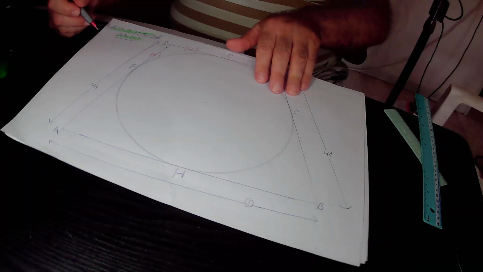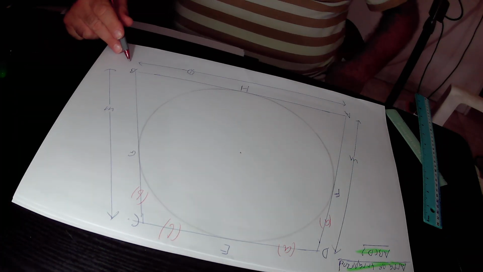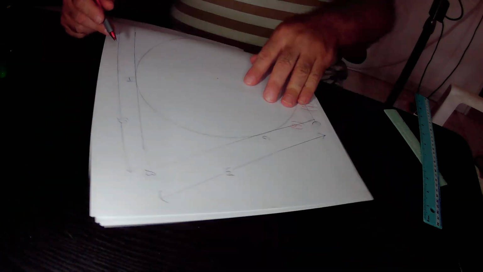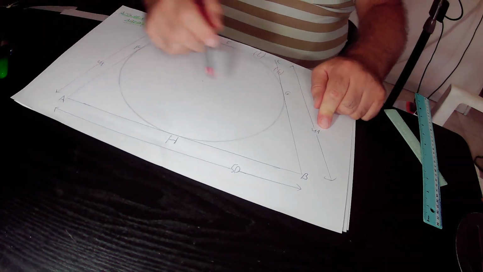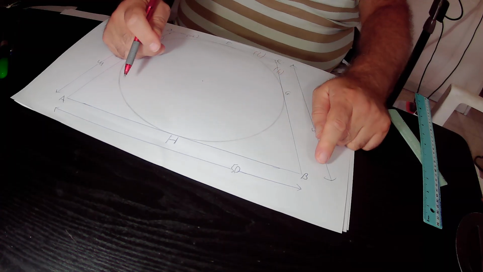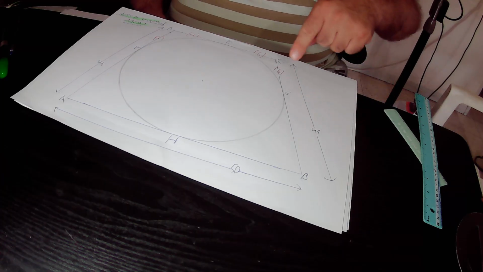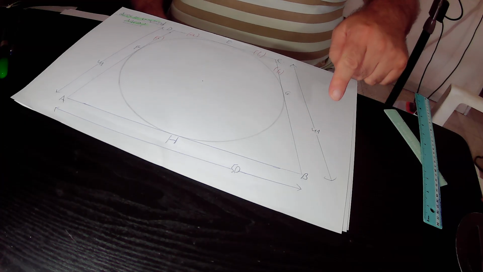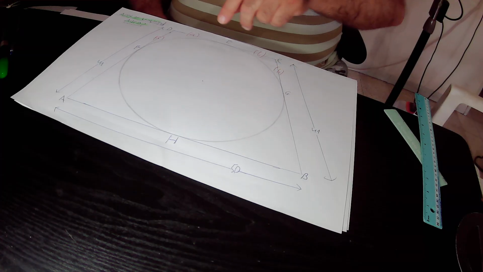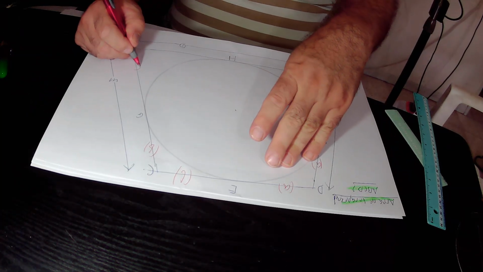Likewise, we focus on this common external point B. From this common external point B, we have two tangents to this circle, tangent BG and tangent BH. And according to rule 2, they are equal to each other. That is to say, BG equals BH. So if we define the length of tangent BG as c, then the length of tangent BH must also be equal to c because they are equal to each other according to rule 2.